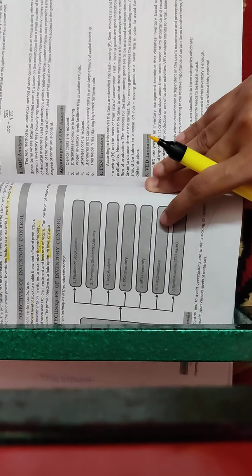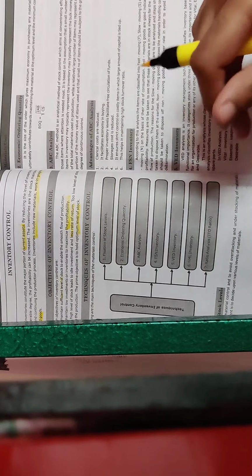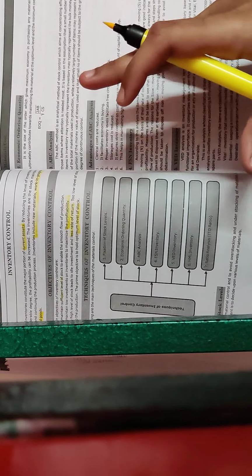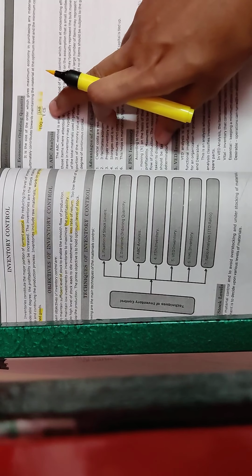Whereas your economic order quantity is nothing but EOQ. It is basically to achieve maximum economy in purchasing, that is for any materials, wherein you need to have optimum level and minimum cost. This is the formula: EOQ is equal to root of 2AB divided by CS.